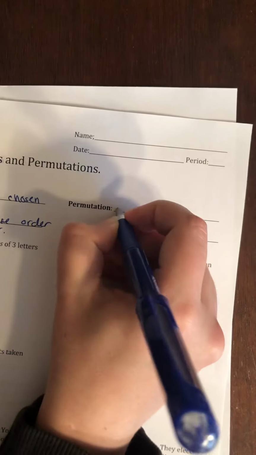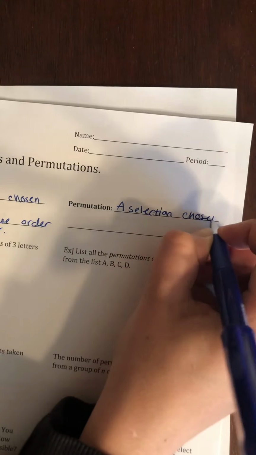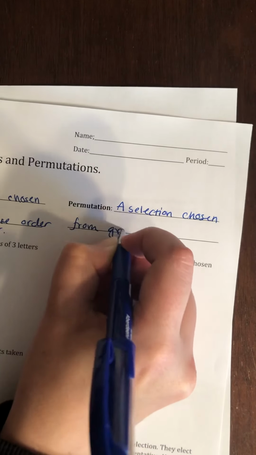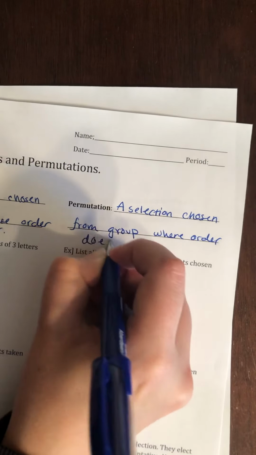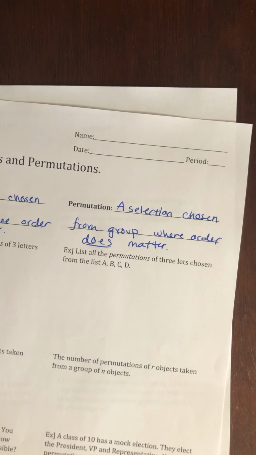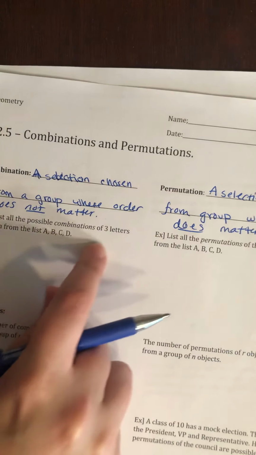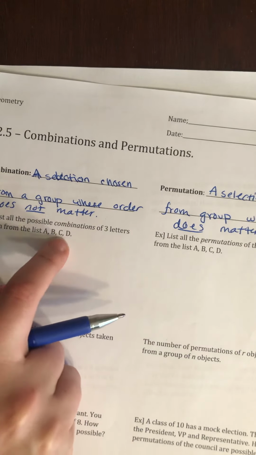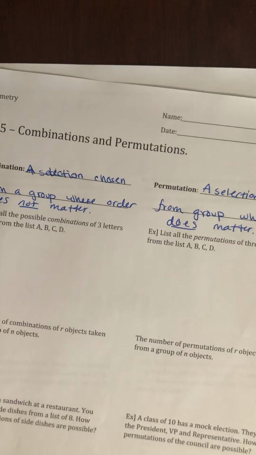Versus a permutation, which is a selection chosen from a group where order does matter. Perhaps it's the SAC elections, and whether or not you're chosen as the vice president or the president does matter. So we're going to talk about combinations versus permutations. I want to pick 3 letters from A, B, C, and D, so we'll come up with all of the combinations versus the permutations.